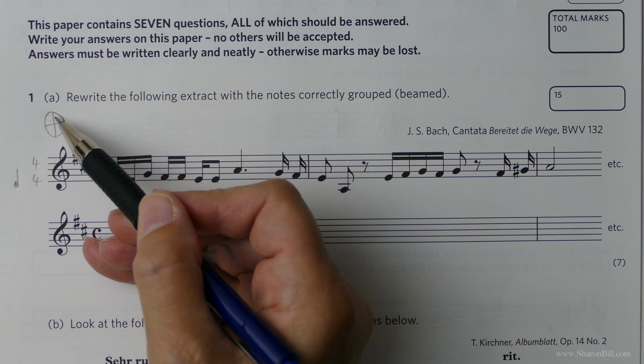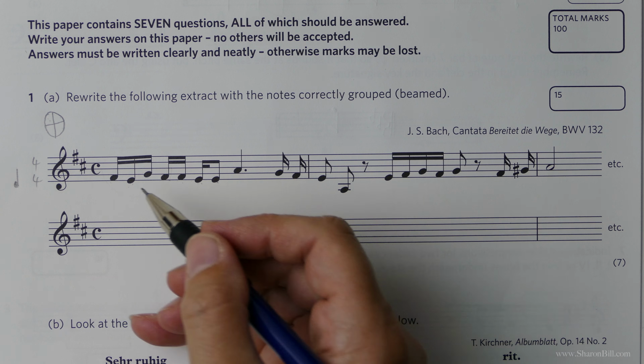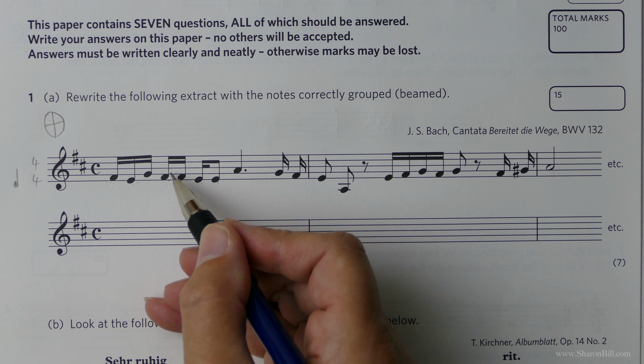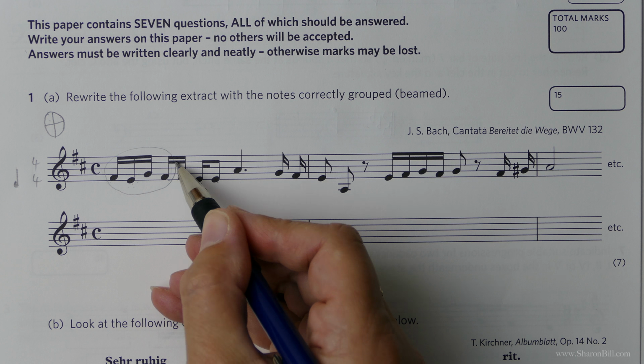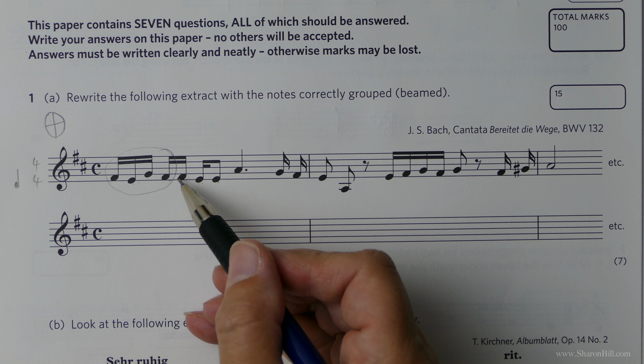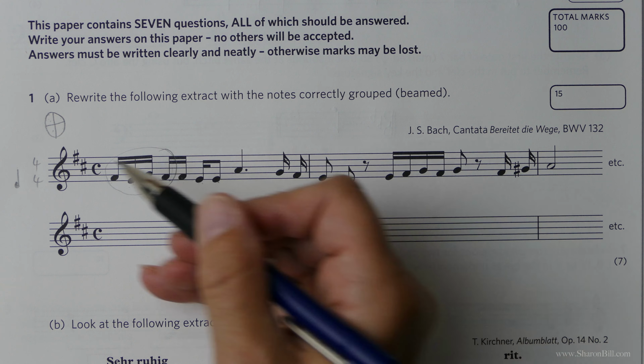So we know that 4 quarter beats gives me a whole crotchet or a whole beat for this time signature. 1, 2, 3, 4. So before we start writing out here, I'm just going to do the thinking. So we know that we got a quarter and a quarter, and then we got a half, which gives us that other beat. Quarter, quarter, half adds up to 1.